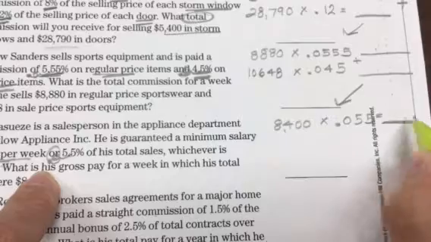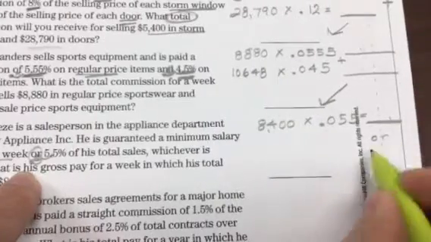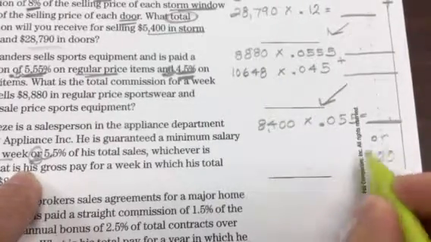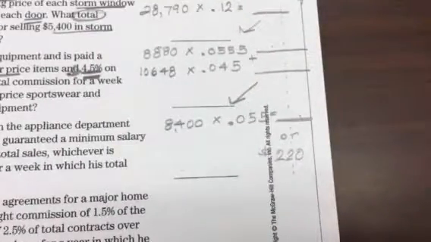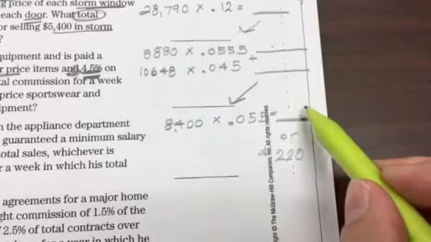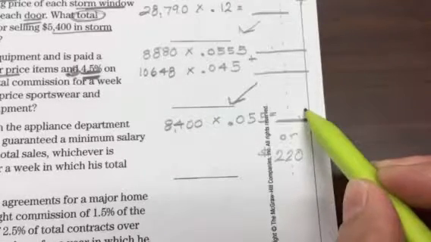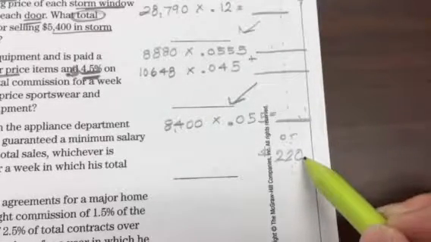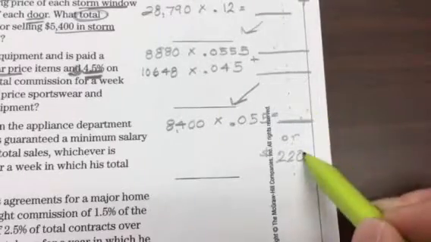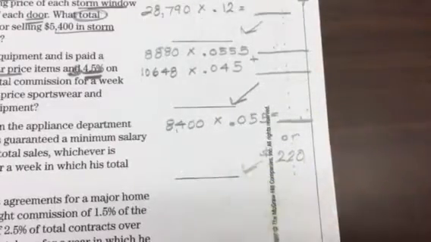All right, so we're going to get that number. And we're going to look at this number or the 220. And we're going to decide which one is the bigger number. Whichever one is the bigger number, either what you determine here or the 220, that will be his pay for the week. So either choose this or this, and that is your final answer here.